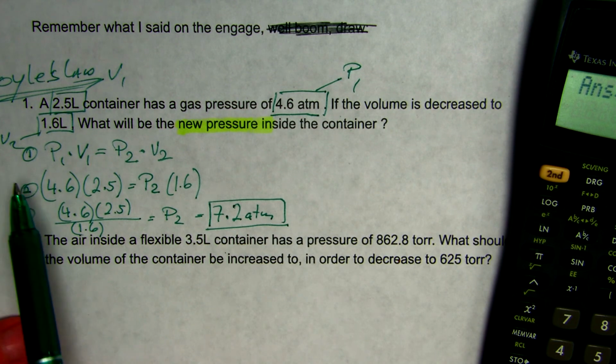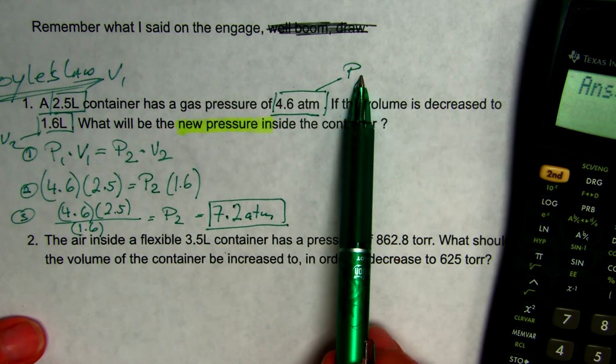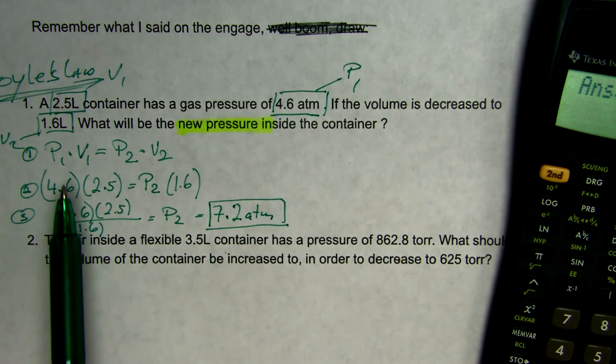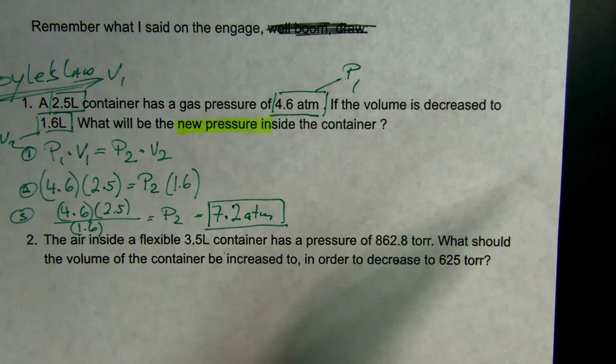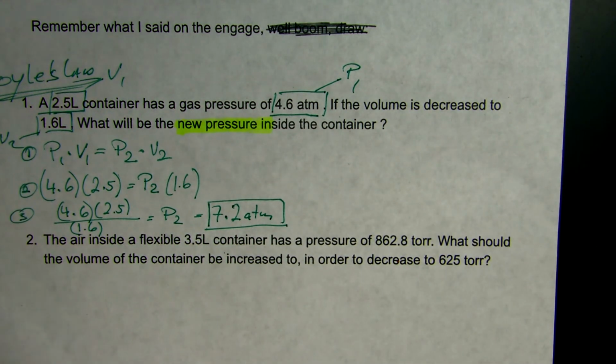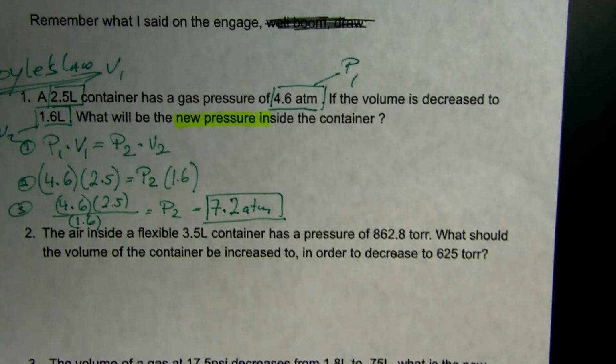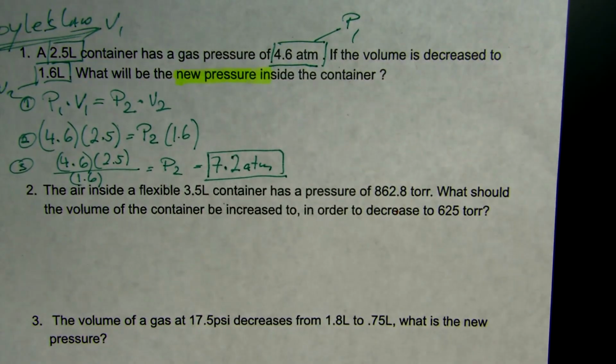So you find the formula since you're using pressure and volume. You find a formula that correlates pressure and volume. Okay, excellent. Let's look at the second problem. So the first one was Boyle's law. This is the formula.